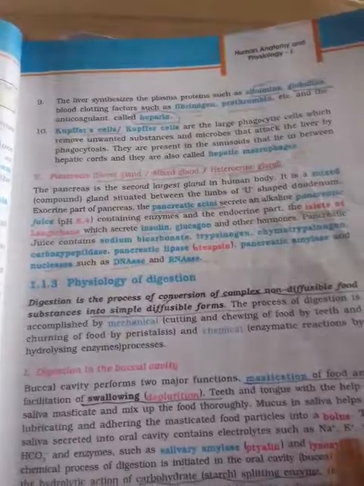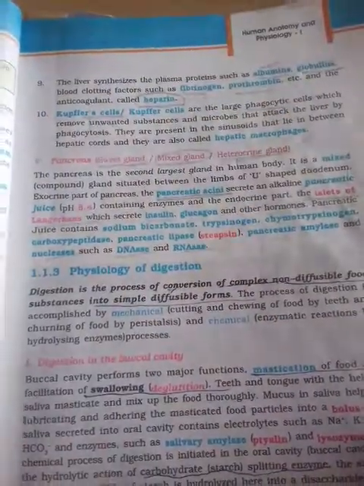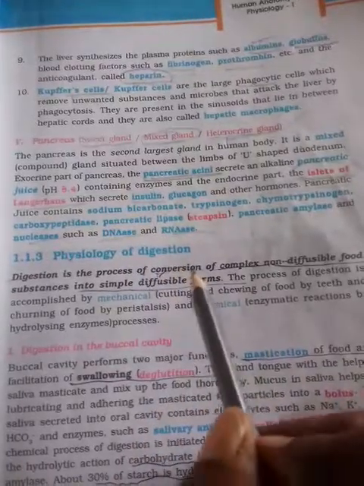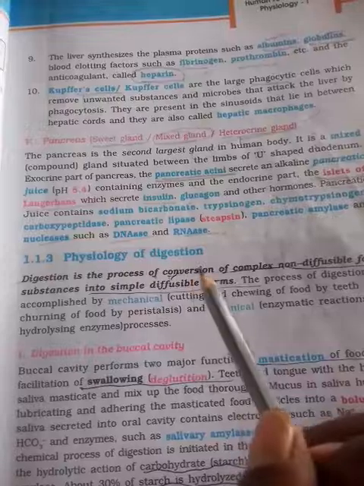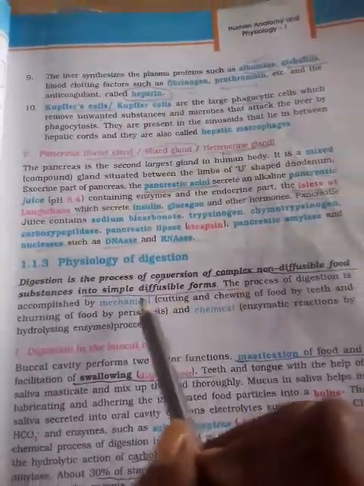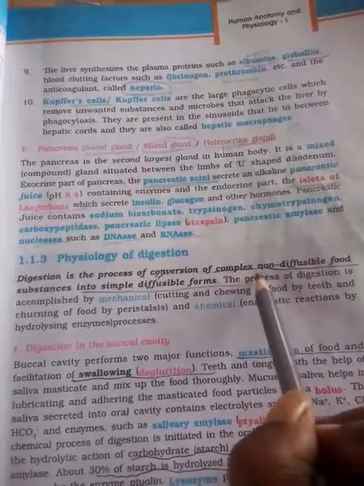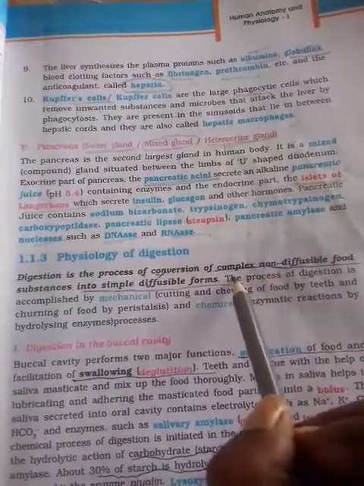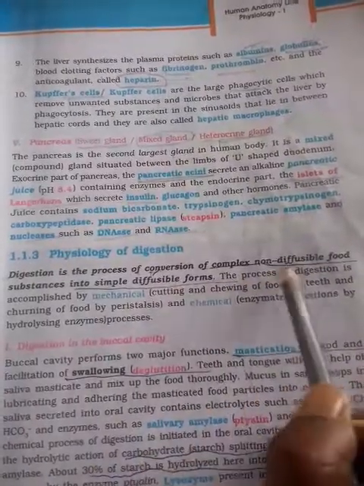Now let us come to the physiology of digestion. Physiology of digestion means how our ingested food is digested in our alimentary canal or digestive system. What is digestion? Digestion is the process of conversion of complex non-diffusible food substances into simple diffusible forms.